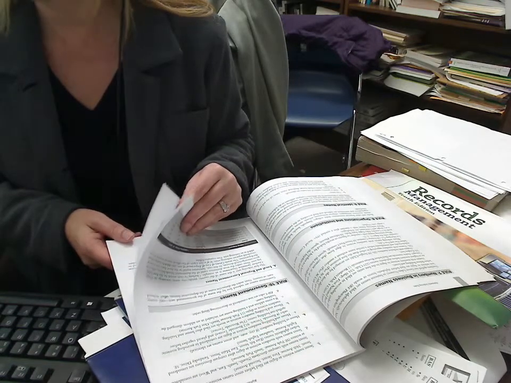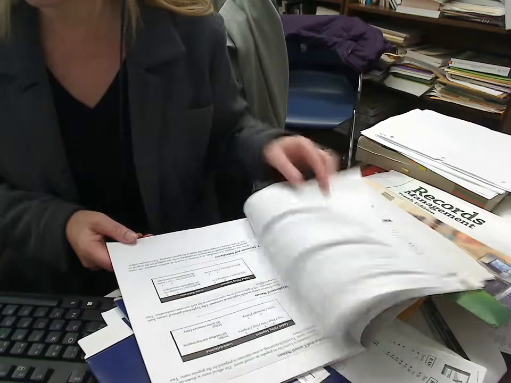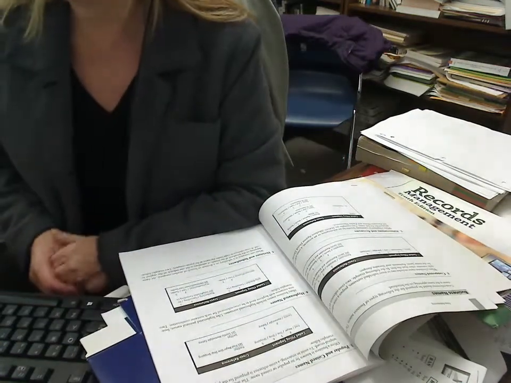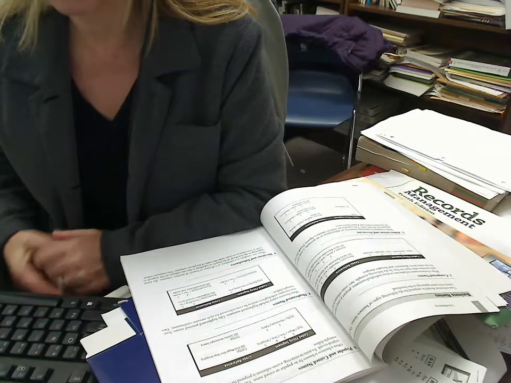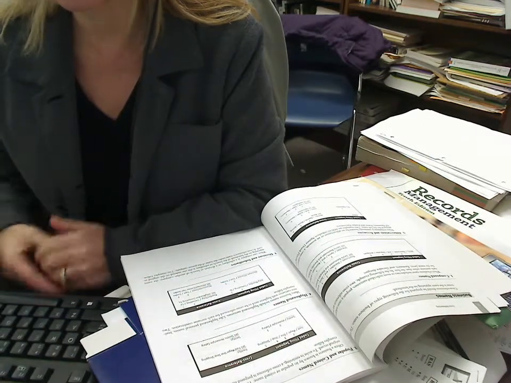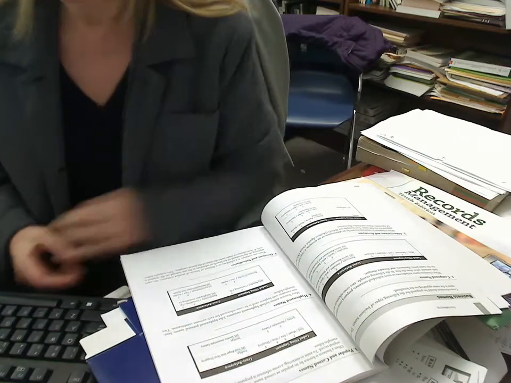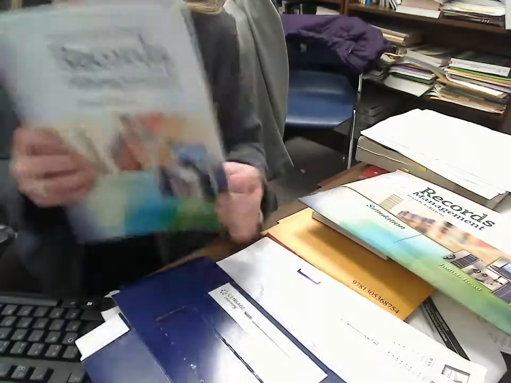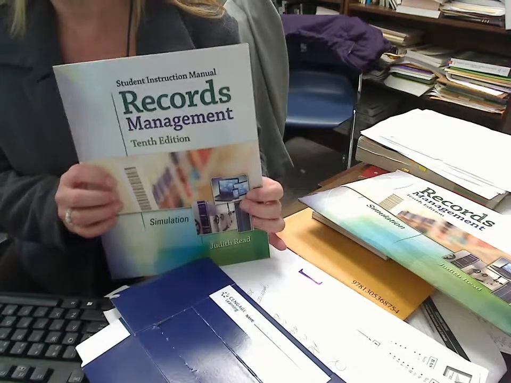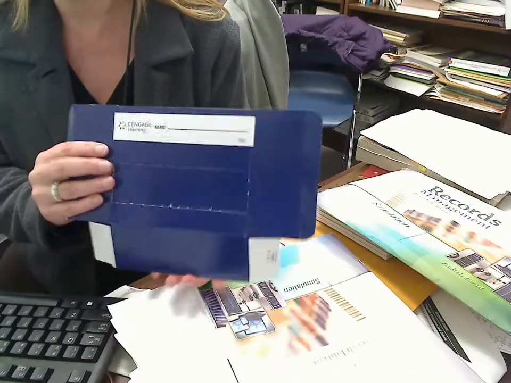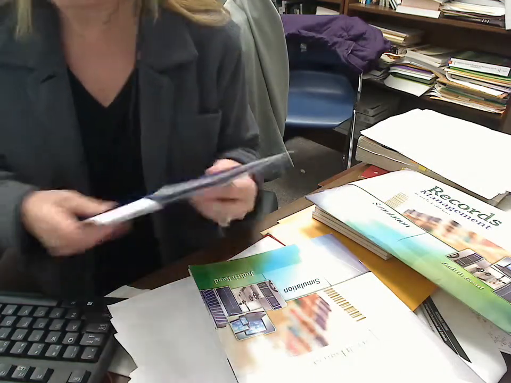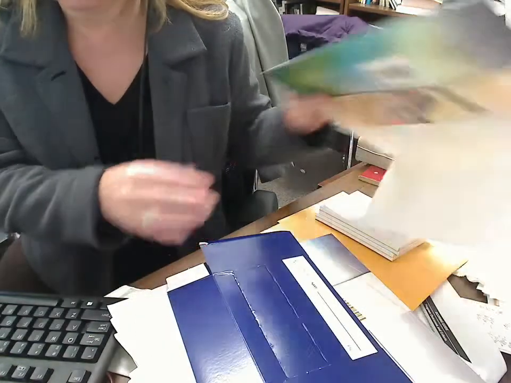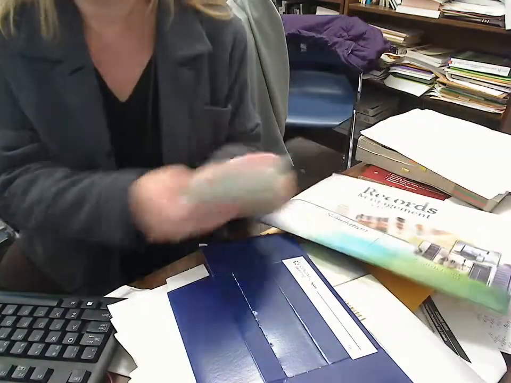companies, and government agencies. There is an organizational chart that describes who is in charge and briefly describes their job responsibilities, what each person does. So the simulation packet contains the student reference manual or instruction manual. It also contains this little file box. We'll put that together in job 1. It also contains these form pads.